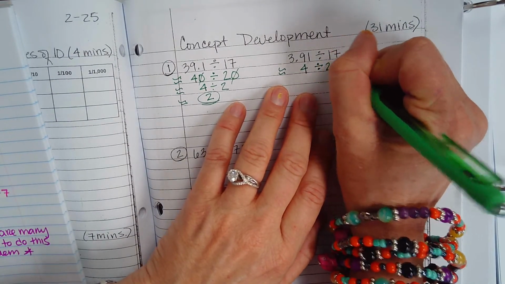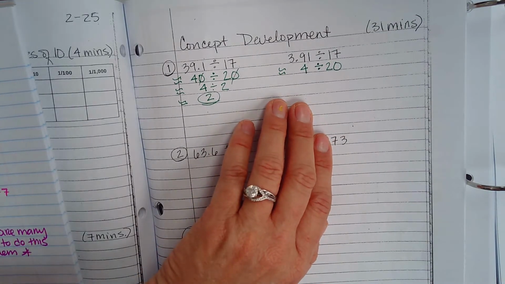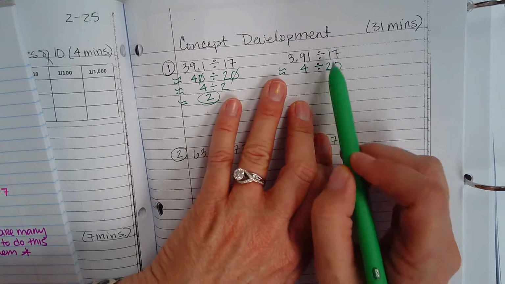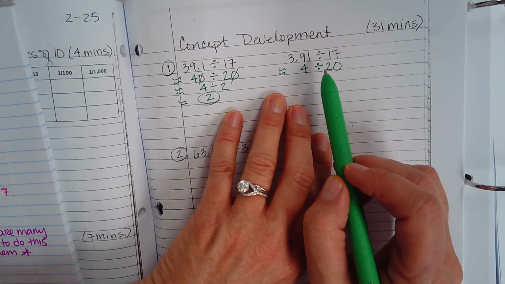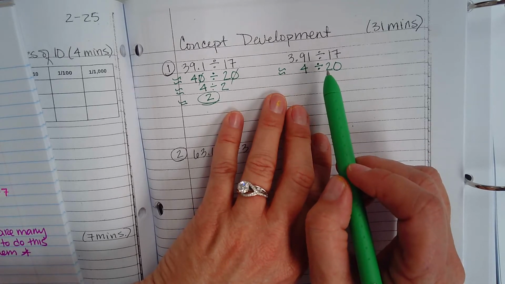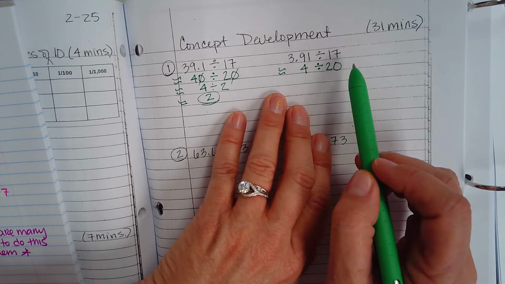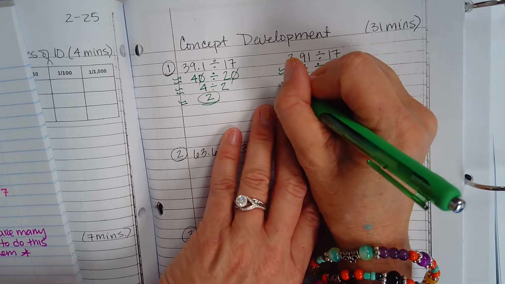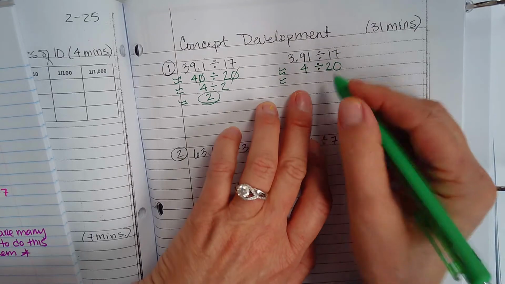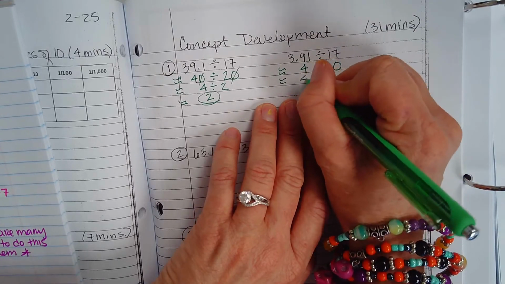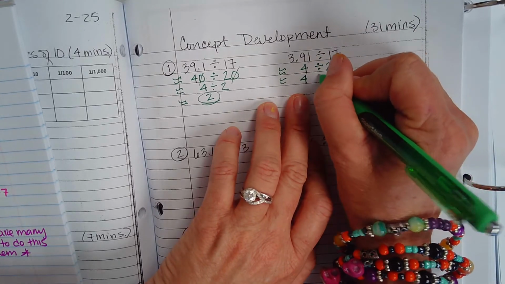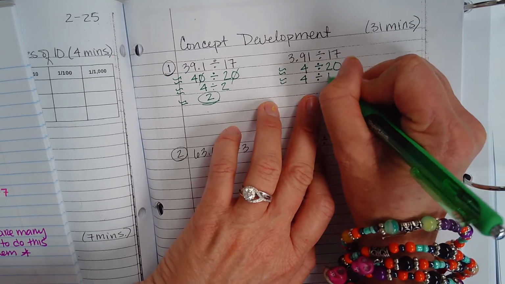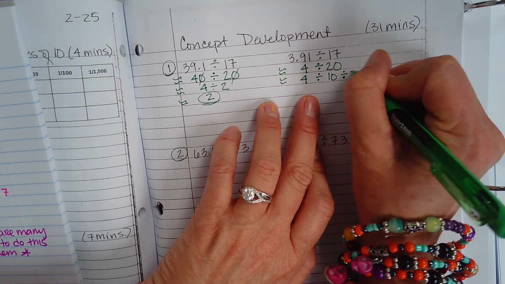Okay. Now, something I want you to remember: our division problems are really fractions. Division problems are really fractions. Fractions are also decimals. So division, fractions, decimals all go together, okay? Now what we're going to do here, we're going to make this one a little bit easier and go 4 divided by 10 divided by 2.